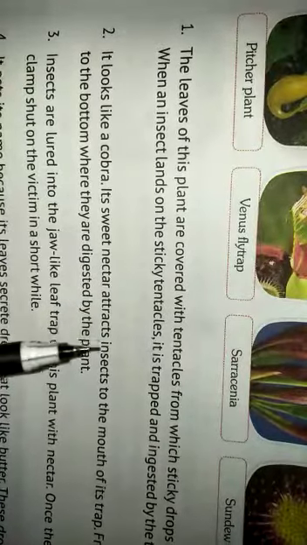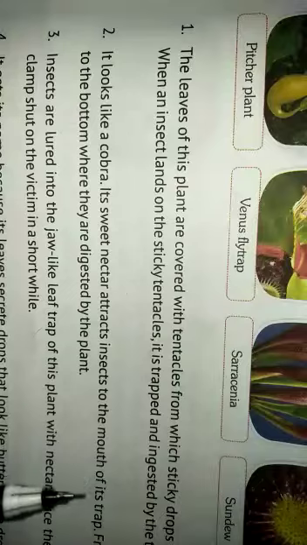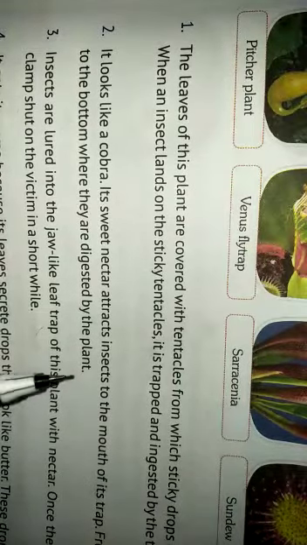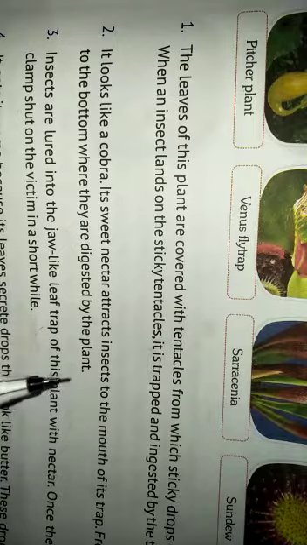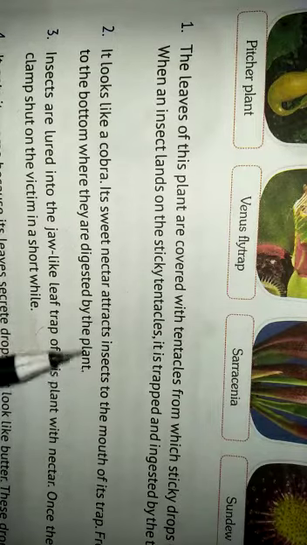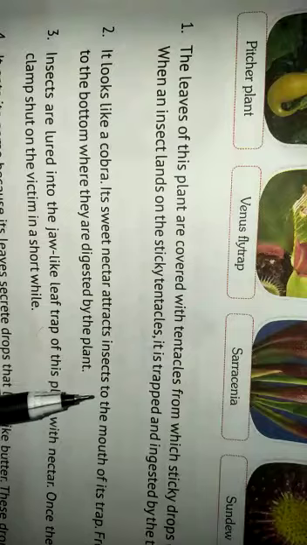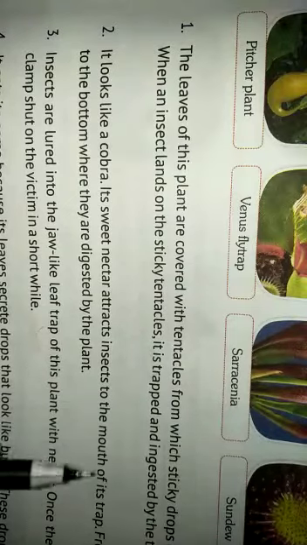It looks like a cobra. This carnivorous plant looks like a cobra. Its sweet nectar attracts insects to the mouth of its trap. Means this particular plant provides sweet nectar to the insects, and as the insects come to have it, it traps them with its mouth.